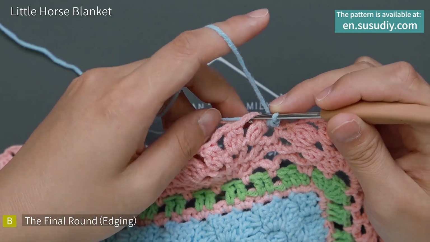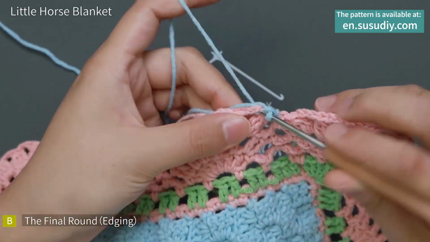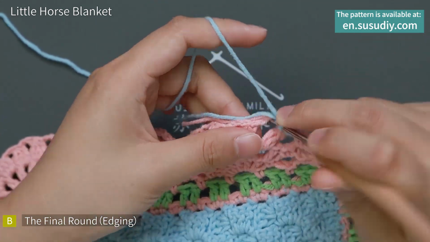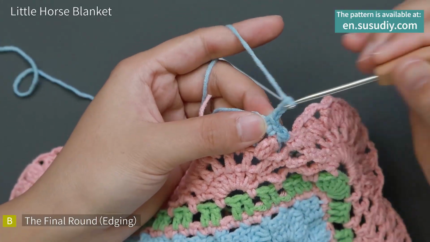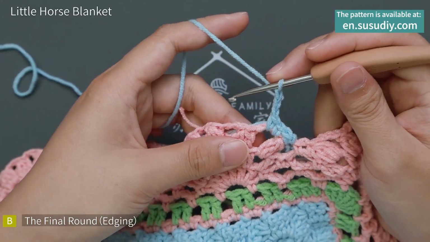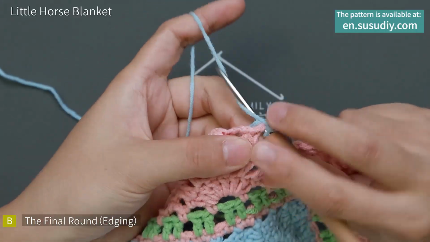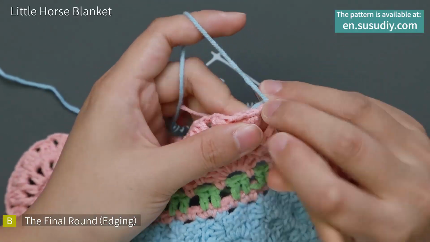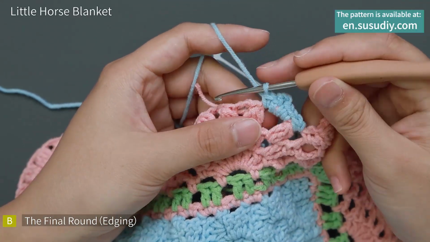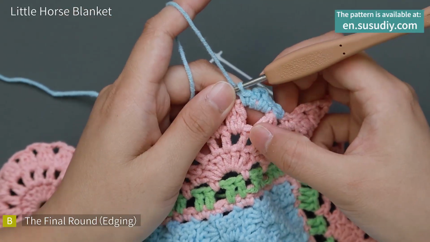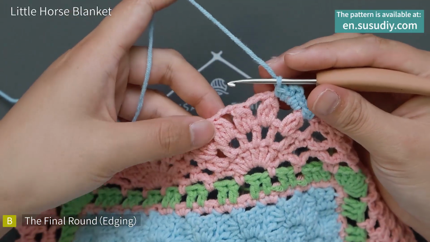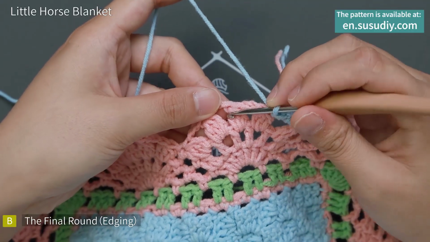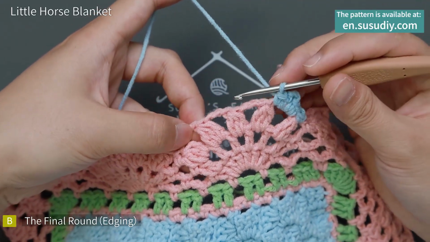In the left side space, work 2 single crochets. 3 chains. Then work 2 more single crochets in the same space. We'll treat these stitches in this space as a group. Then work this same sequence in each of the next 3 spaces.